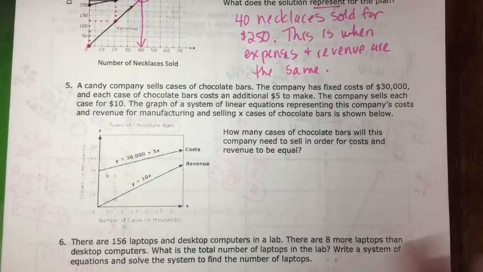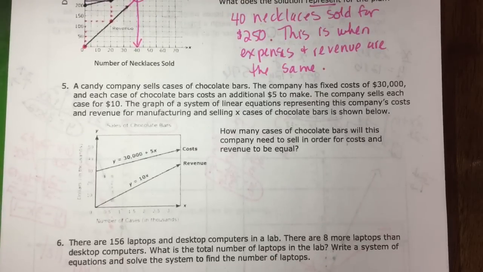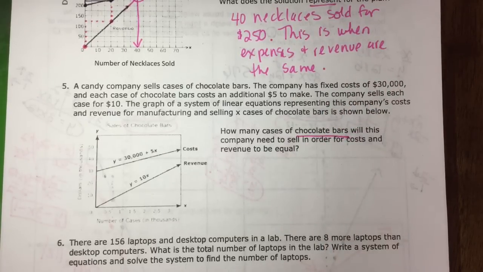Number 5, a candy company sells cases of chocolate bars. The company has a fixed cost of $30,000, and each case of chocolate bars costs an additional $5 to make. The company sells each case for $10. The graph of a system of linear equations represents this company's cost and revenue for manufacturing and selling x cases of chocolate bars, shown below. The question is, how many cases of chocolate bars will this company need to sell in order for the cost and the revenue to be equal?